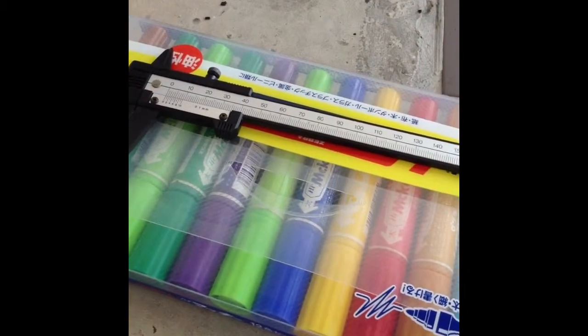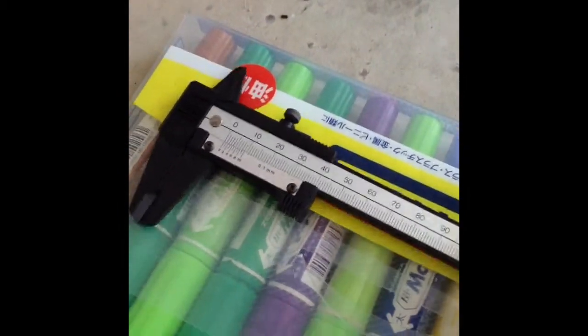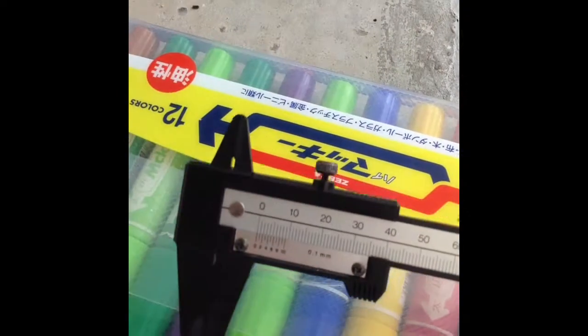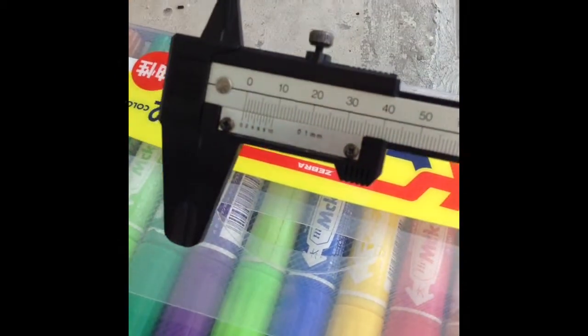Now we shall measure the diameter of our 50-cent coin with a vernier caliper. As you can see, this vernier caliper does not have a zero error. Now we shall measure.